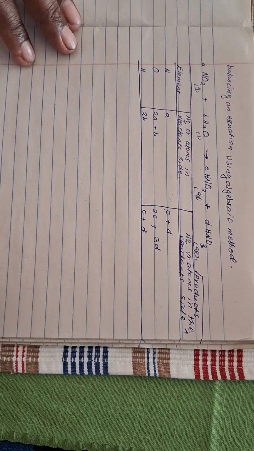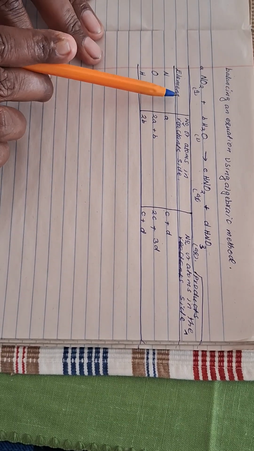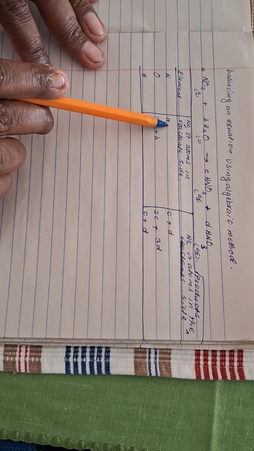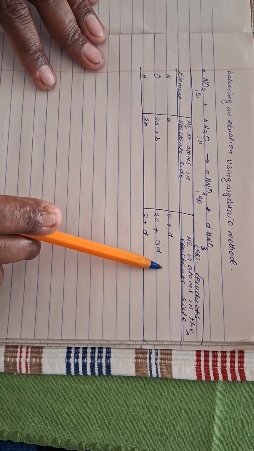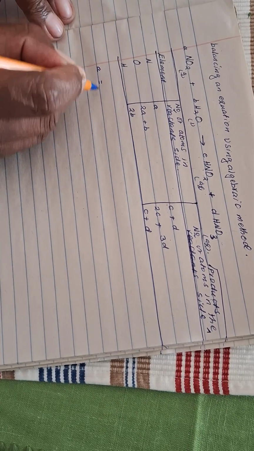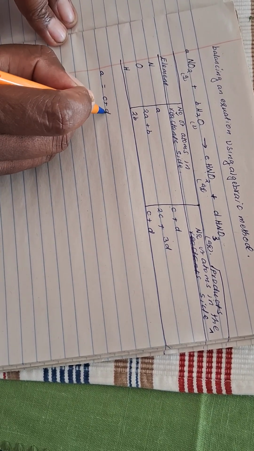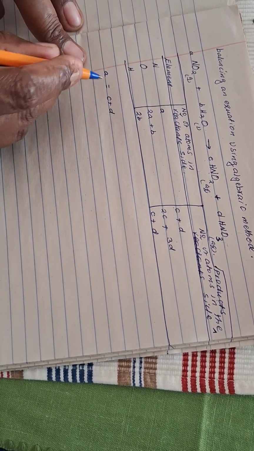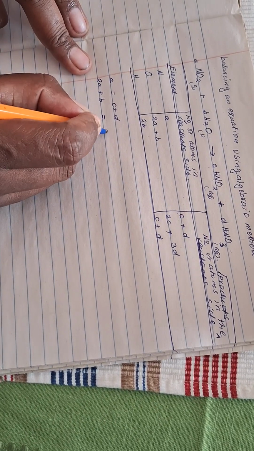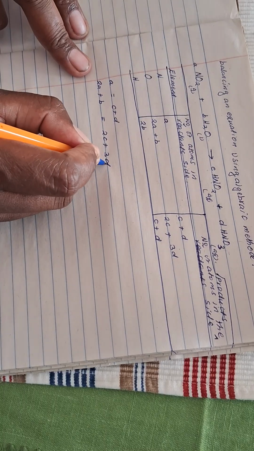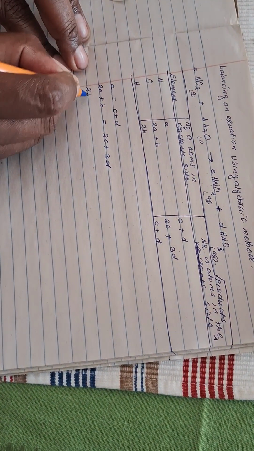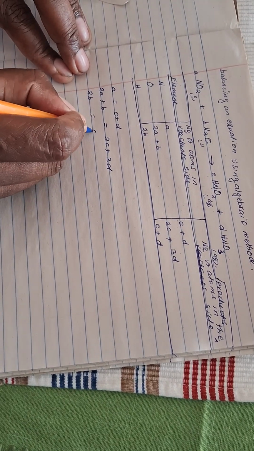Now, we have said the number of atoms of each element, like nitrogen, on the reactant side must be equal to the number of atoms on the product side. So for nitrogen, it will be A equals C plus D. Oxygen, on the reactant side, 2A plus B. On the product side, 2C plus 3D. Hydrogen, on the reactant side, 2B, while on the product side, C plus D.